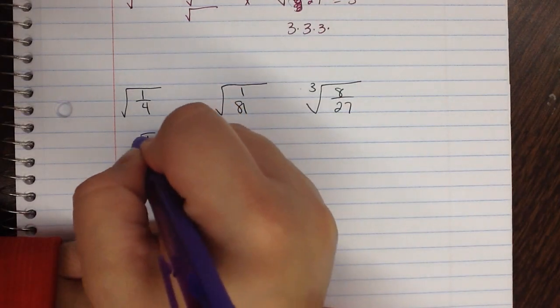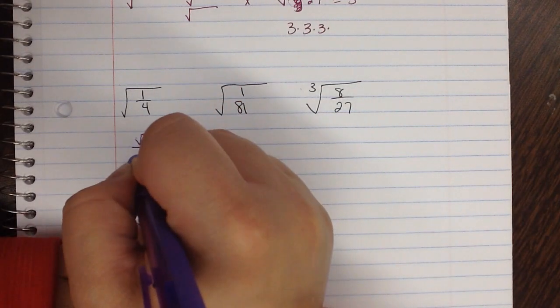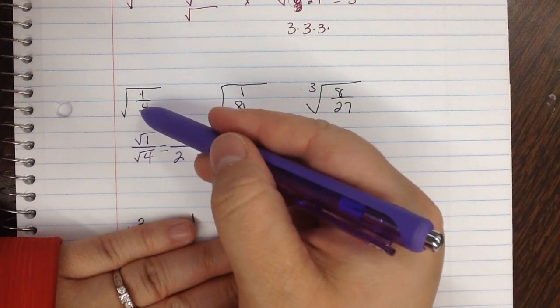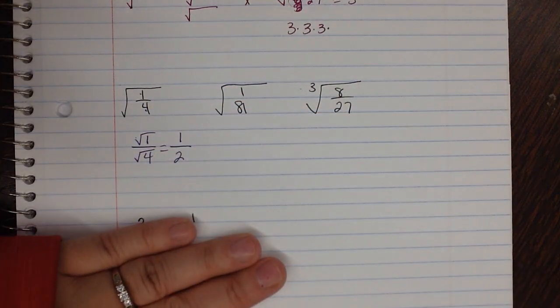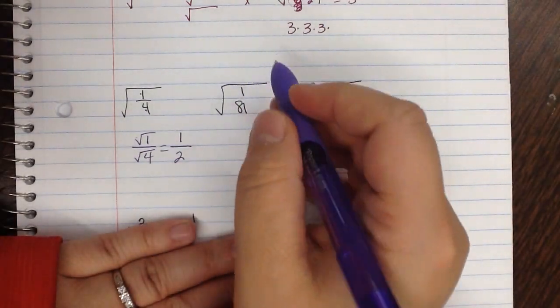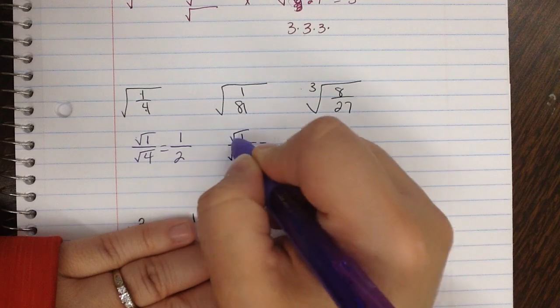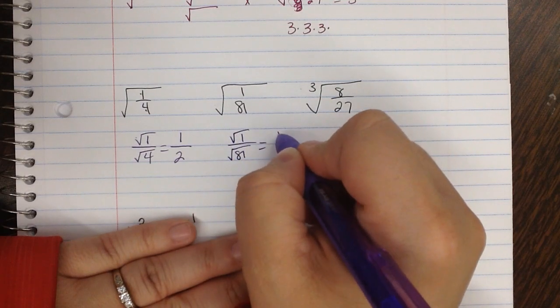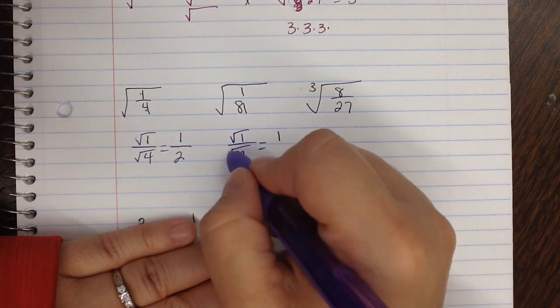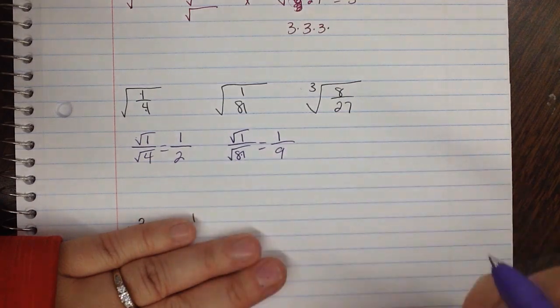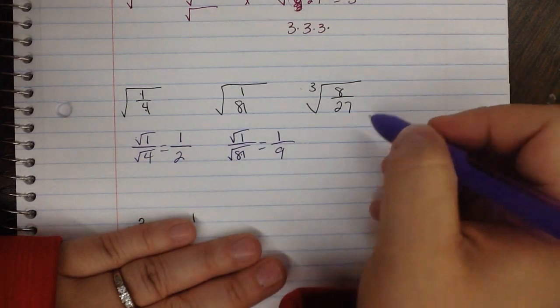So the square root of 1 is 1, the square root of 4 is 2. You just square root the top number and then you square root the bottom number, and that would be your answer. Same thing here, the square root of 1 over the square root of 81. The square root of 1 is 1. The square root of 81 is 9, 9 times 9 is 81. That's how we would do this.